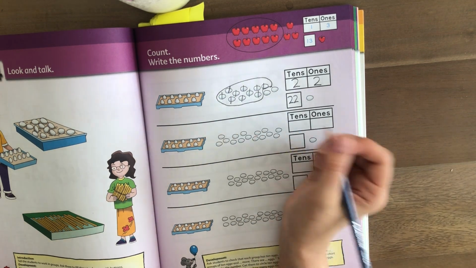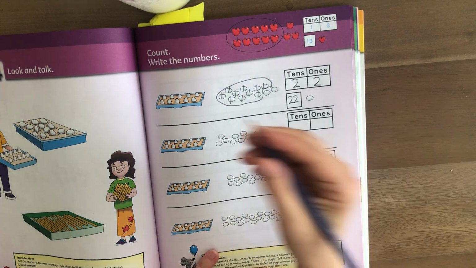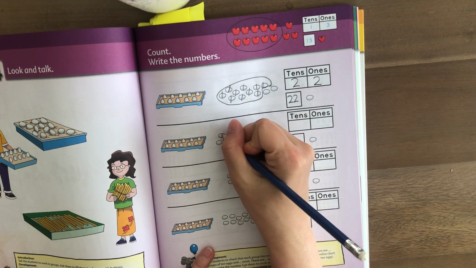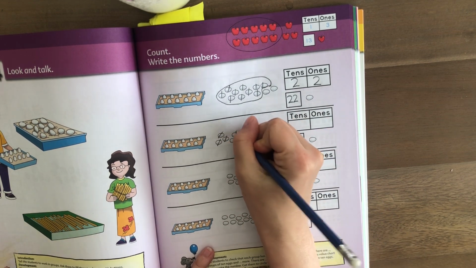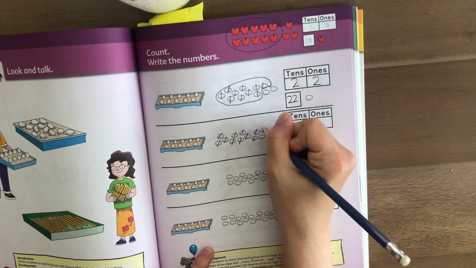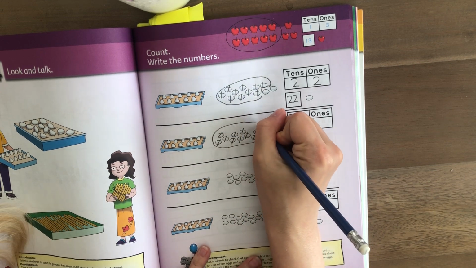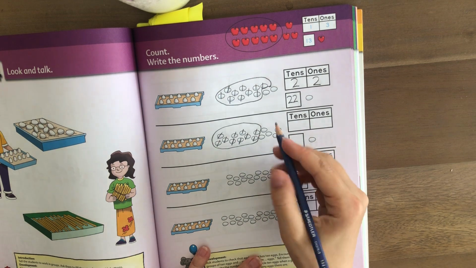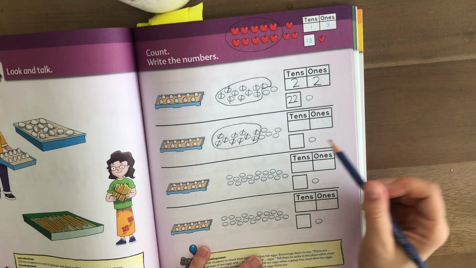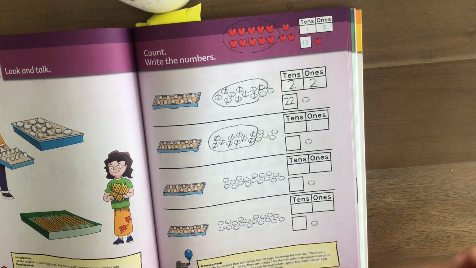So we have one group of 10 here. Let's see if we can find another group of 10. I'm going to tick it and then circle it if I get to 10. 1, 2, 3, 4, 5, 6, 7, 8, 9, 10. Whoop. There's one group of 10. Is there going to be another group of 10? 1, 2, 3, 4, 5. Nope. So we had one group of 10 and we found another group of 10.